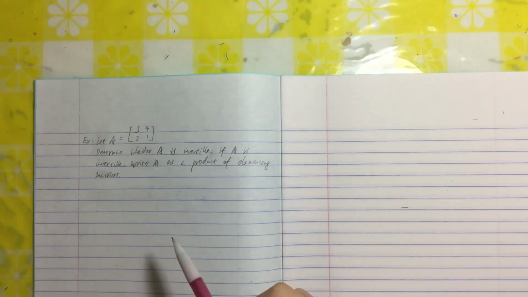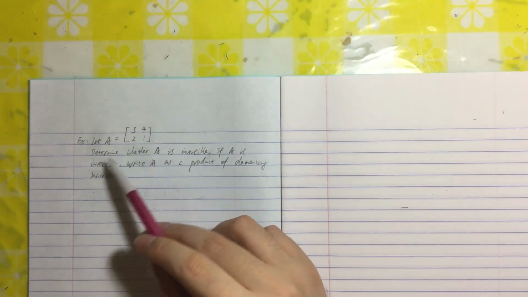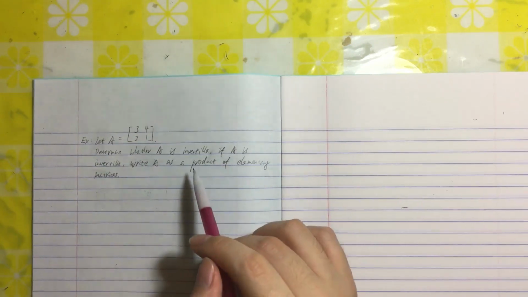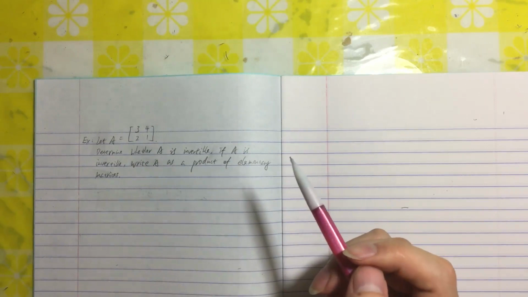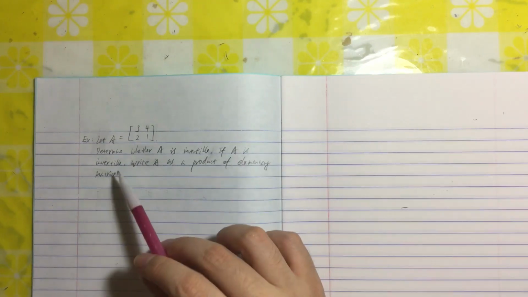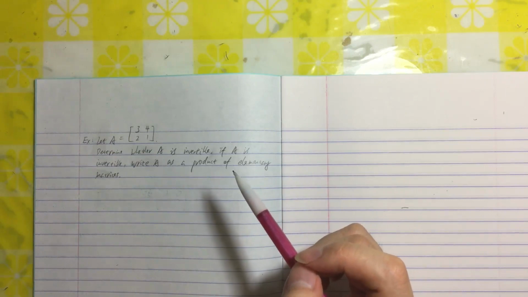Next, let's look at an example. Let A be the matrix 3, 4, 2, 1. Determine whether A is invertible. If A is invertible, determine whether A is a product of elementary matrices. So let's first of all determine whether A is invertible. How can we determine A is invertible or not?